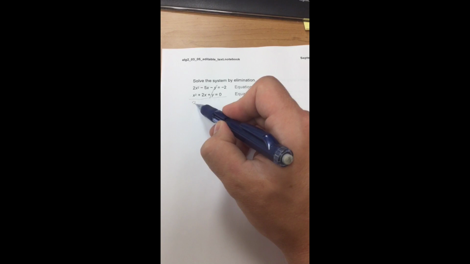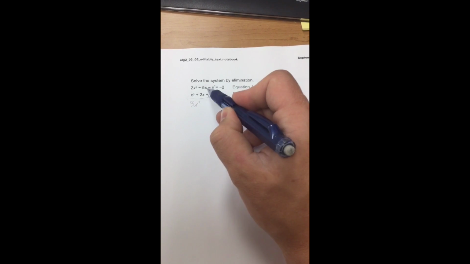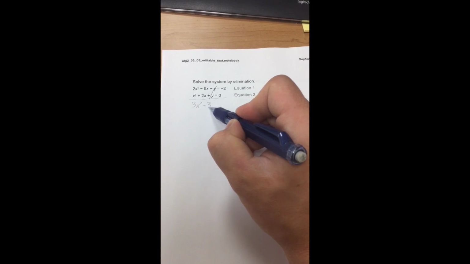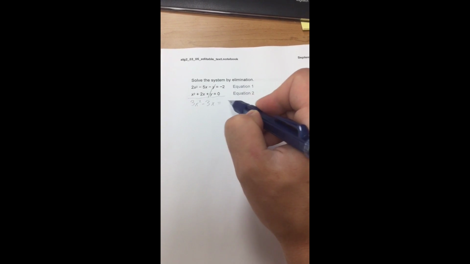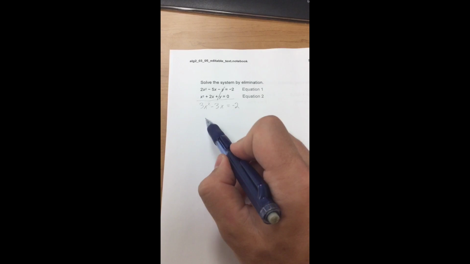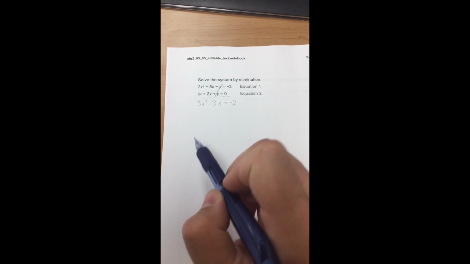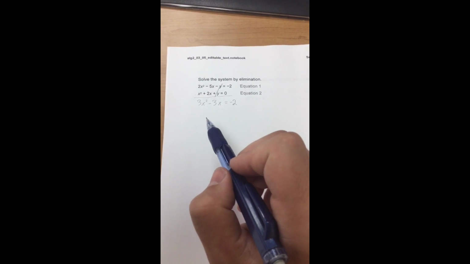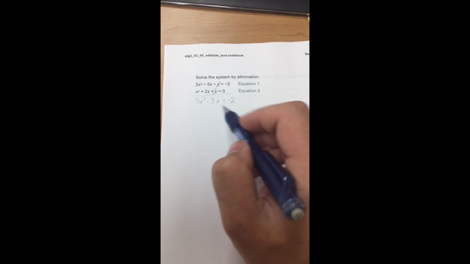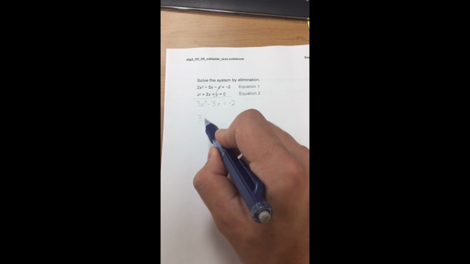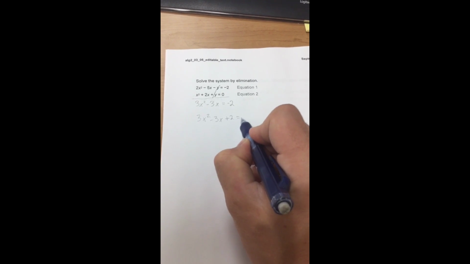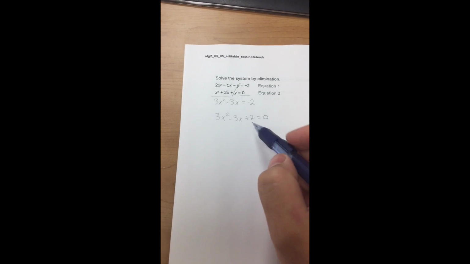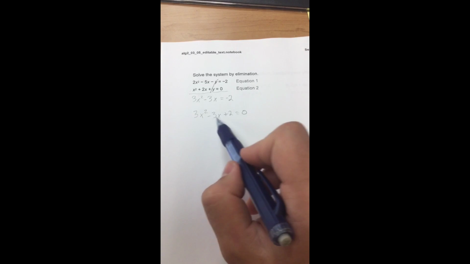So I end up with 3x squared. Add these together, so minus 3x, and then these cancel out, so it's 0, and then negative 2 plus 0 gives me negative 2. So I end up with 3x squared minus 3x equals negative 2. Now, can I go ahead and solve this? Not yet. Remember, we've got to get it equal to 0. So 3x squared minus 3x plus 2 equals 0.